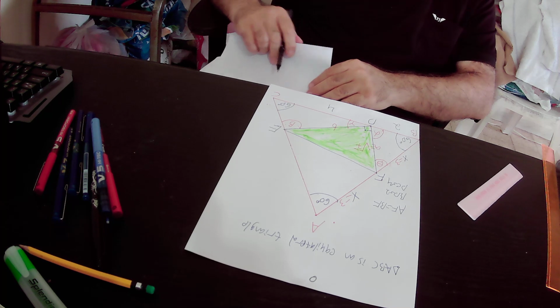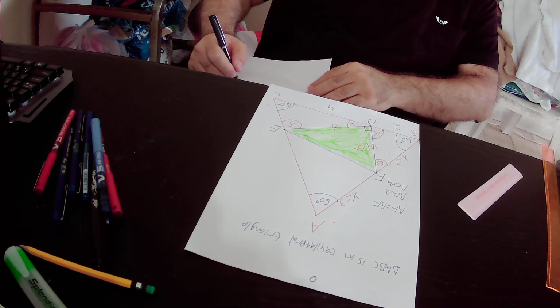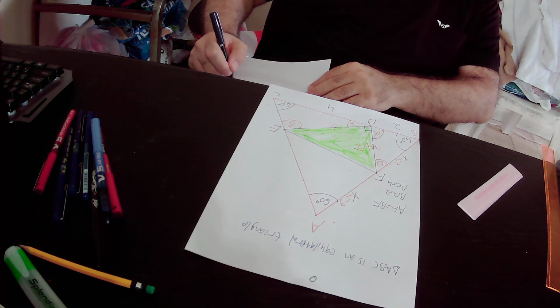Okay, so we actually add equation number 1 to equation number 2.